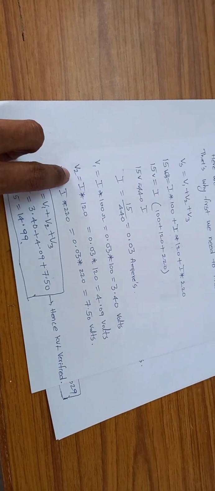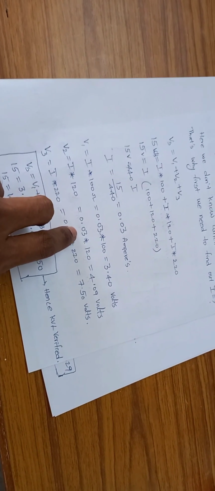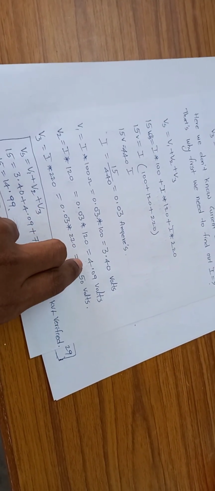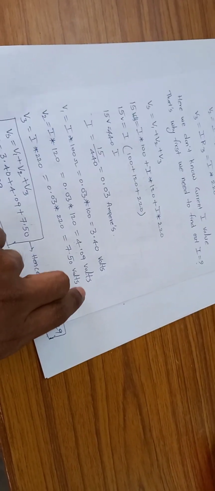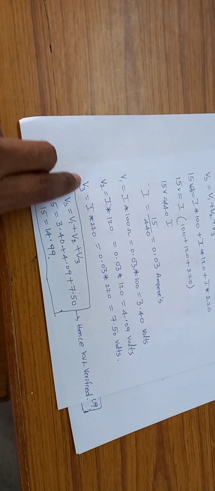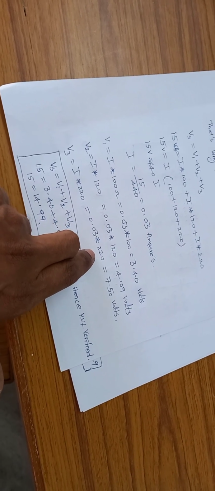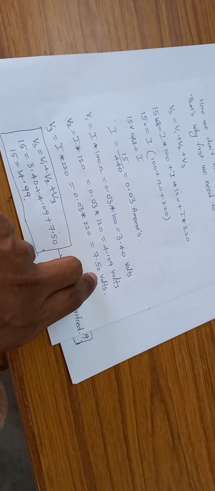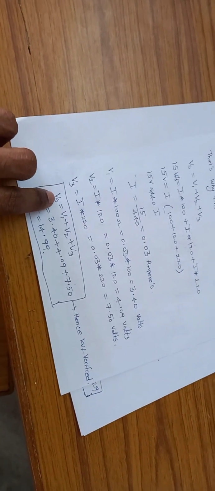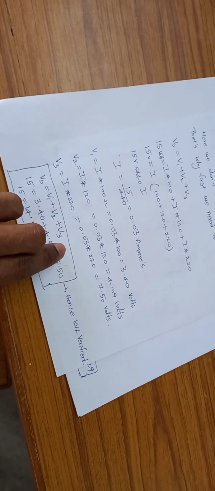V2 equals I into 120, that is 0.03 into 120, equal to 4.09 volts. V3 equals I into 220, that is 0.03 into 220, equal to 7.50 volts.